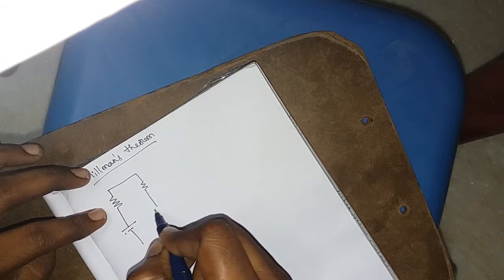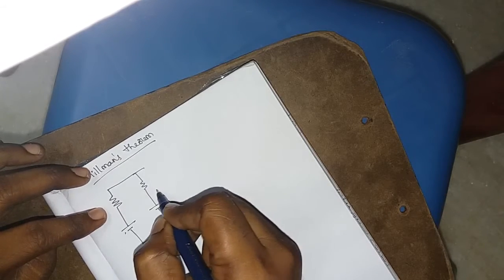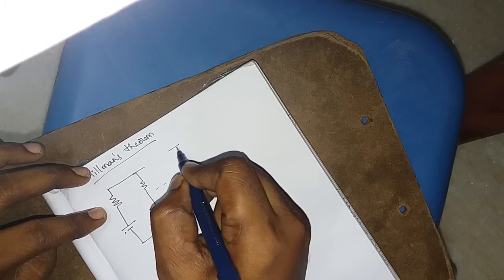Suppose, for example, I have a circuit like this. My circuit contains a battery with internal resistance, one more battery with internal resistance, like that I have so many batteries.